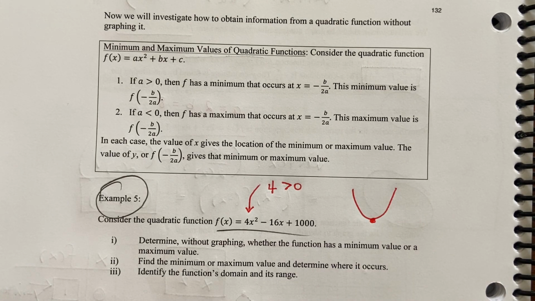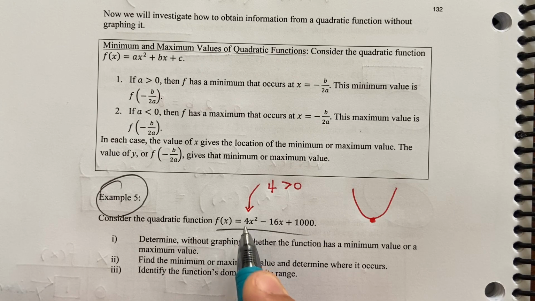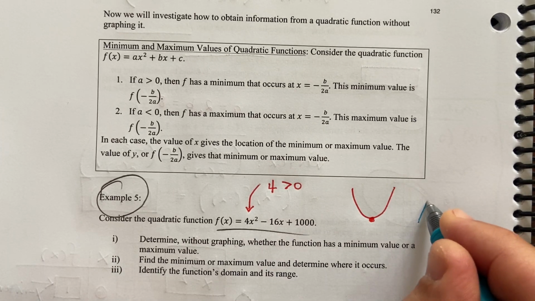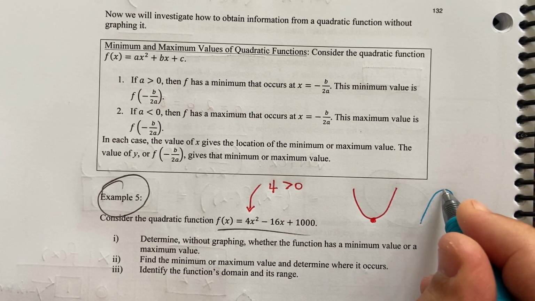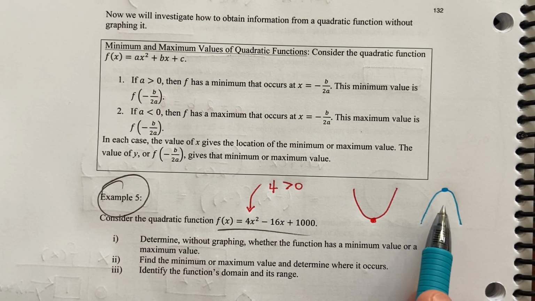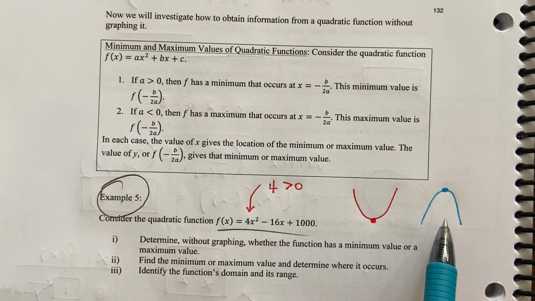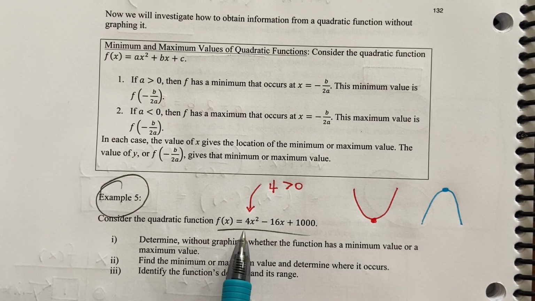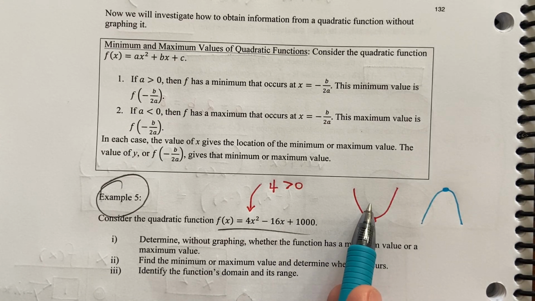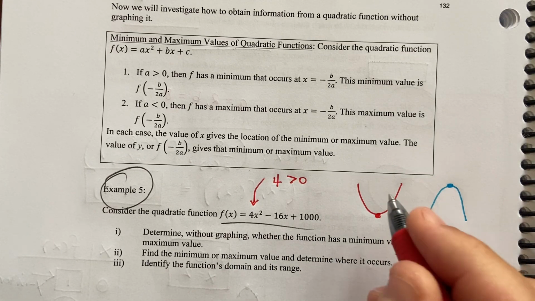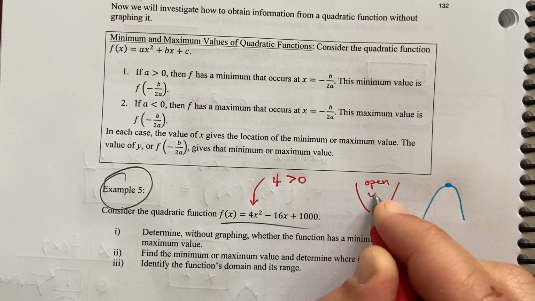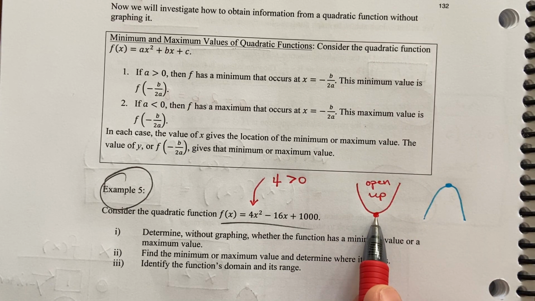If we had a different parabola, and this were a negative 4, for instance, then we would have a parabola that's opening down, and we would have the vertex associated with some maximum point. So since a is positive, I know this thing opens up, and therefore I'll have a minimum value.